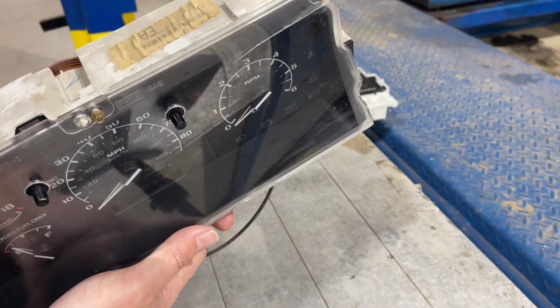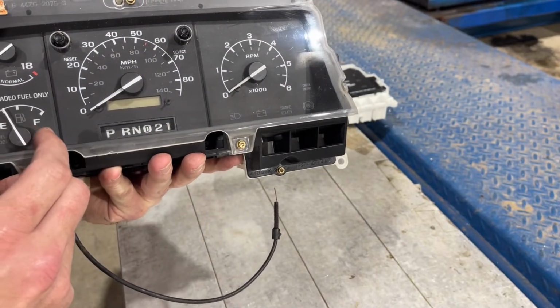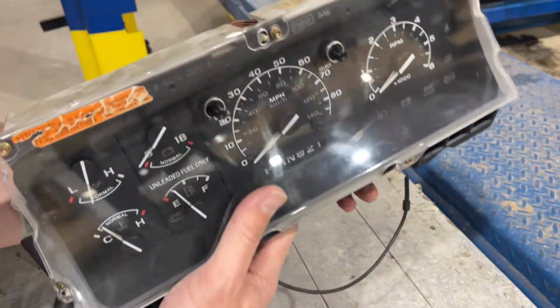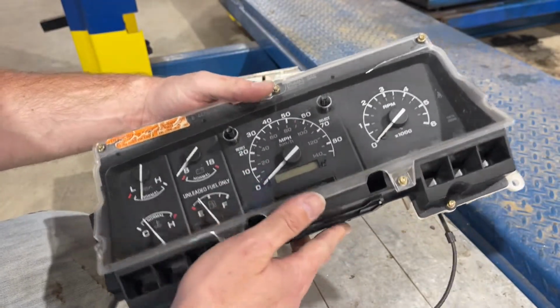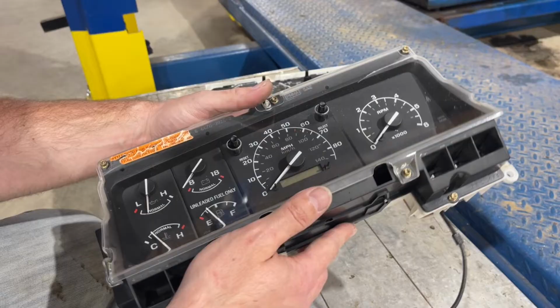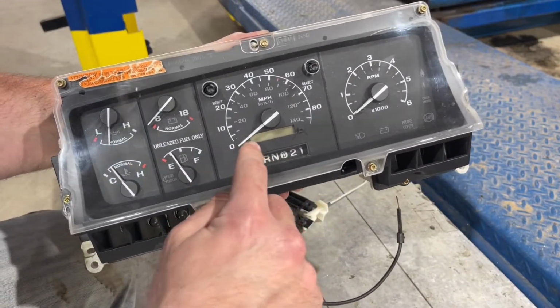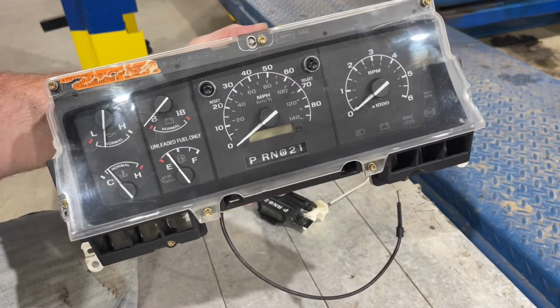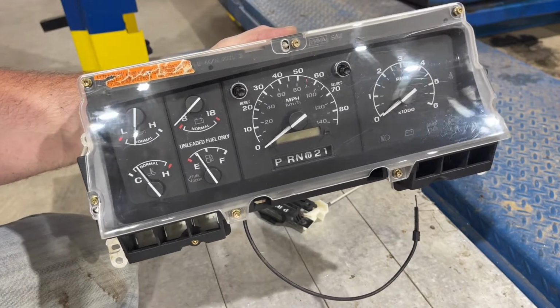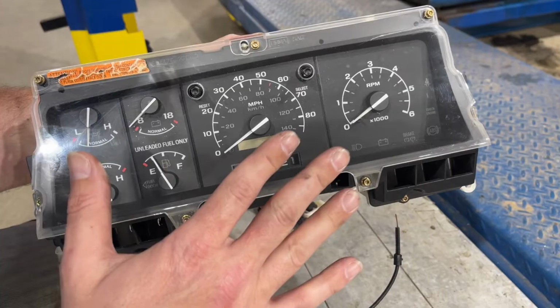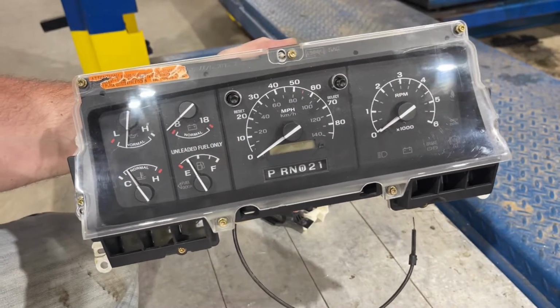I forget where it's at, but you're not supposed to lay these face down. So we actually had this one laying kind of tilted, and there was some black showing up in the actual odometer there, and it's actually gone away since I've laid it flat again. So you don't want to have these laying kind of funky for any period of time.